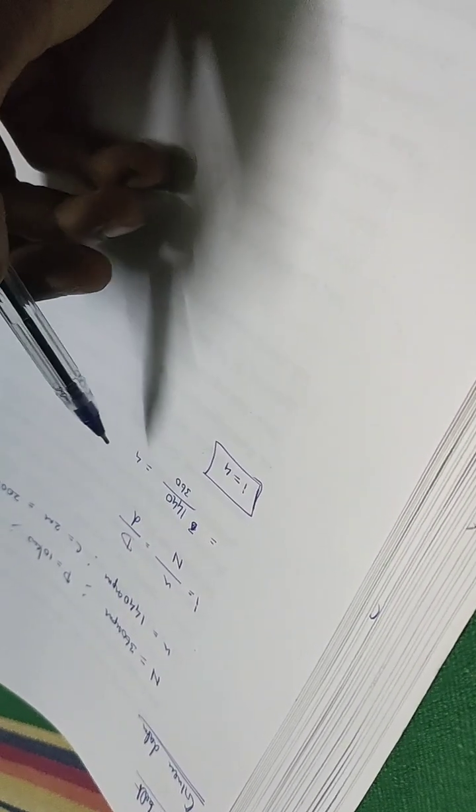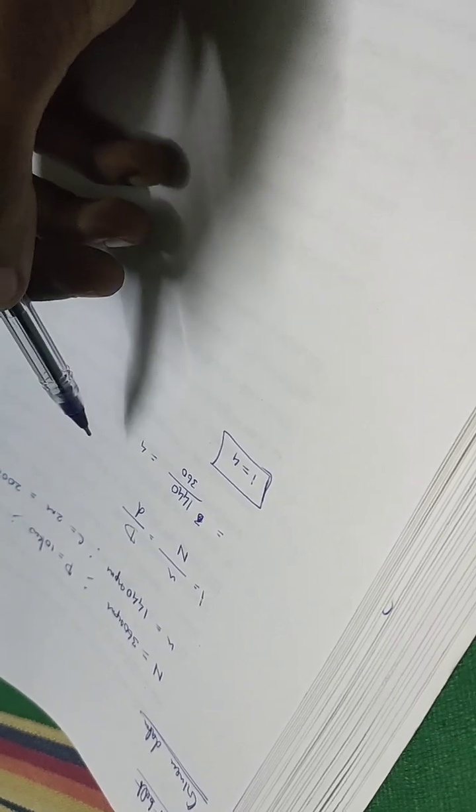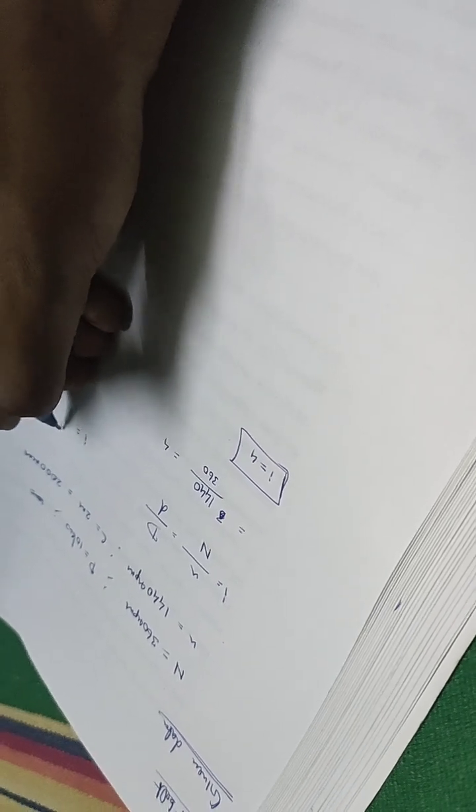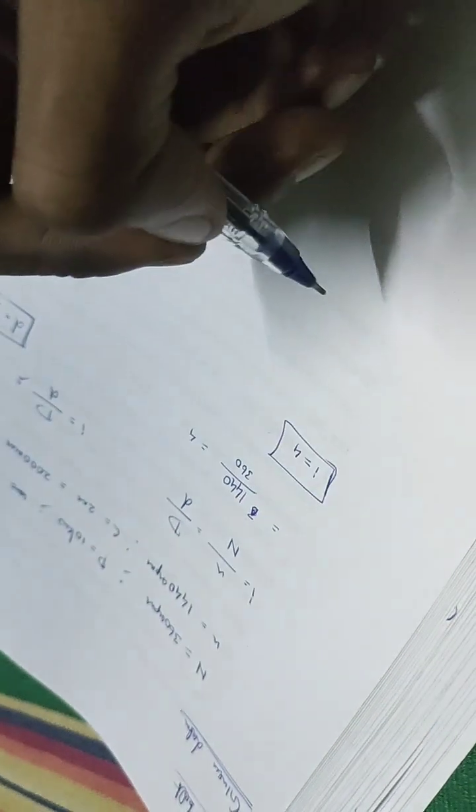Now we should find the small d. Using the same formula, I equal to capital D by small d, that is 4 equal to 1000 by d. Then d equal to 1000 divided by 4, that is 250 mm. So we got that small d is 250 mm and the I value.